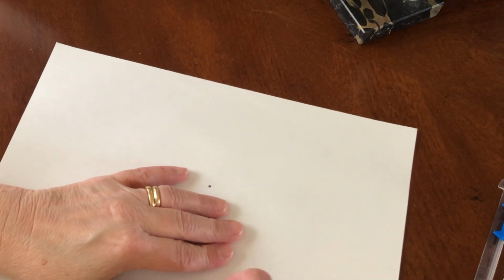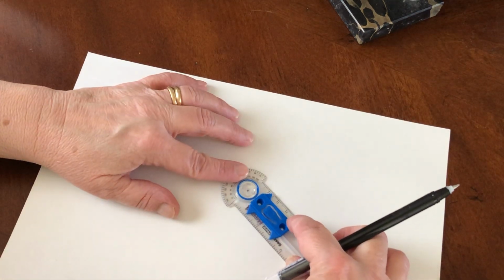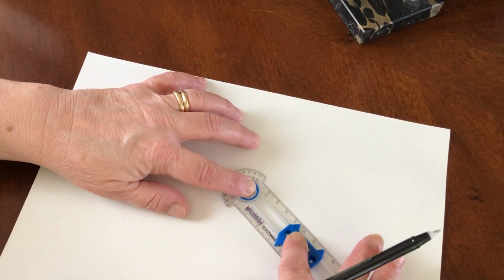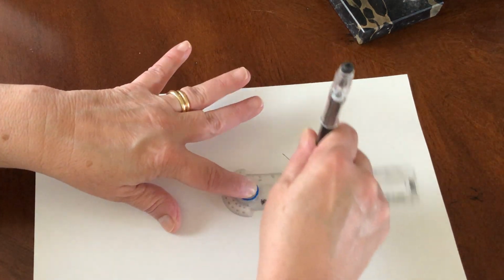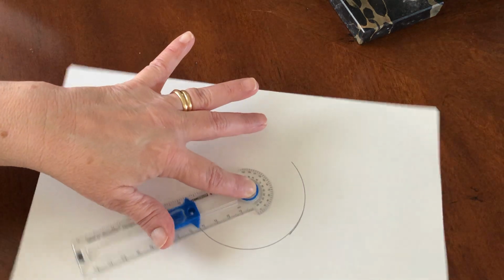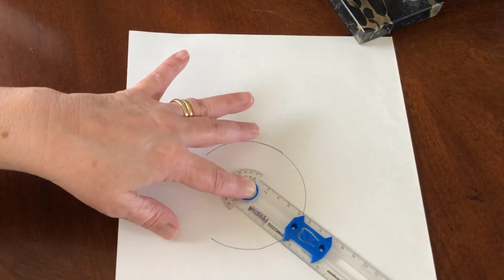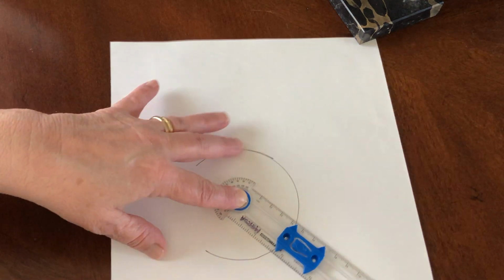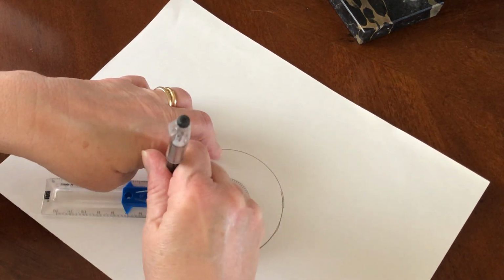So I need to start my circle with the center. And then I'm going to take my compass, put that center right on the dot there, and swing this around. What I'm doing is creating the circumference. That's a vocab word that we're going to be going over. The circumference of a circle is the outside edge of the circle.